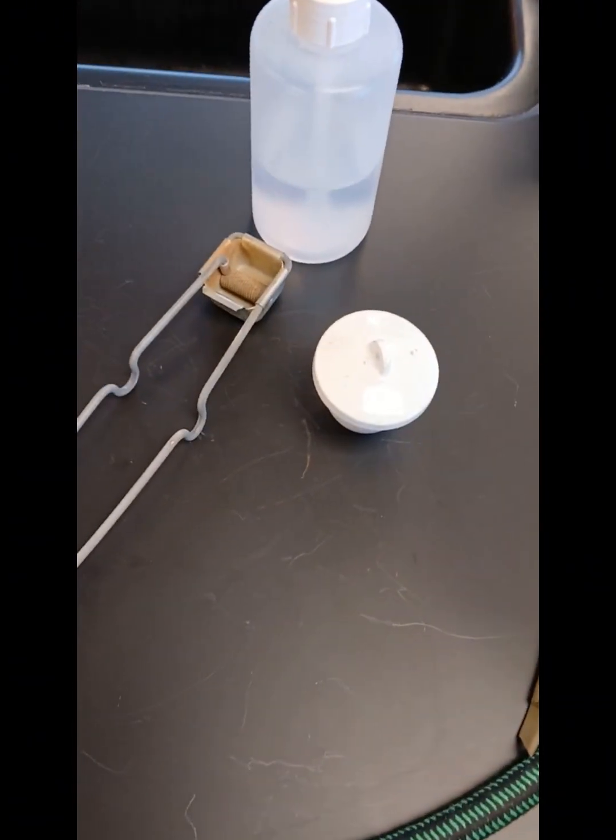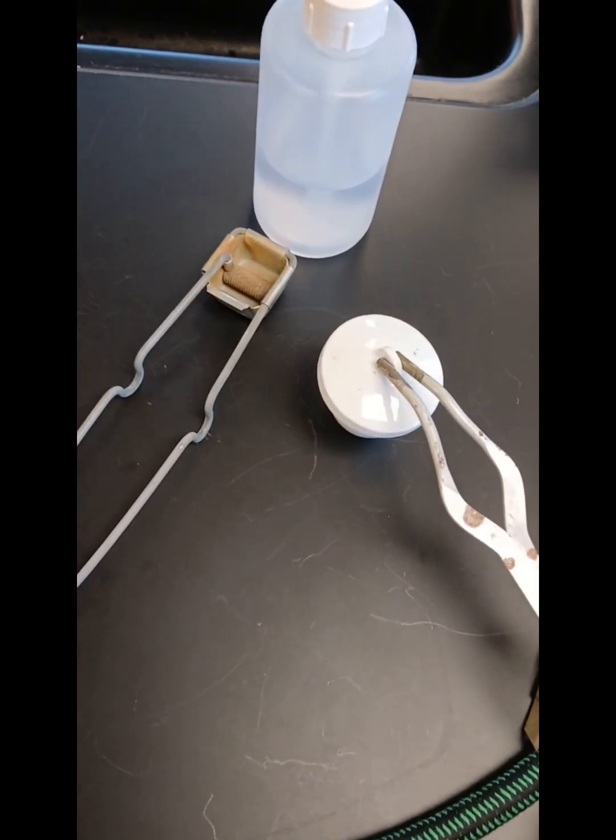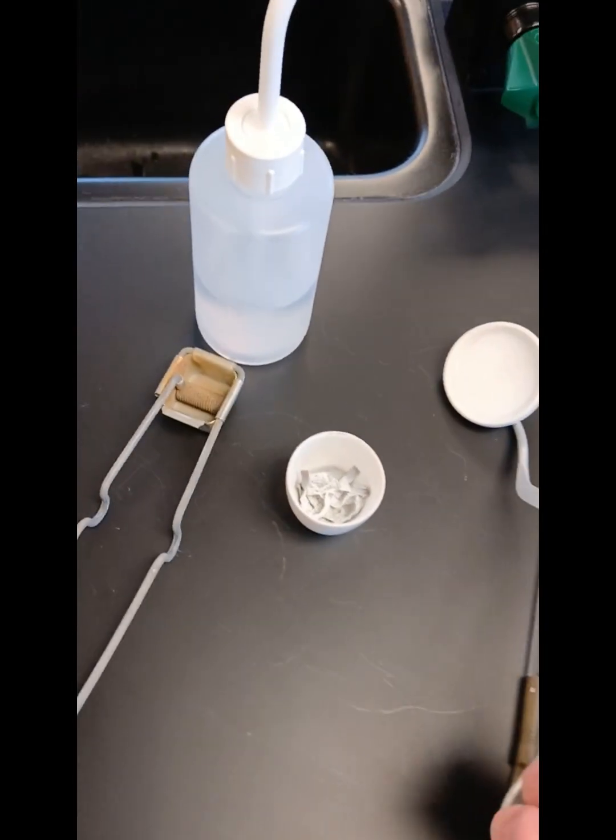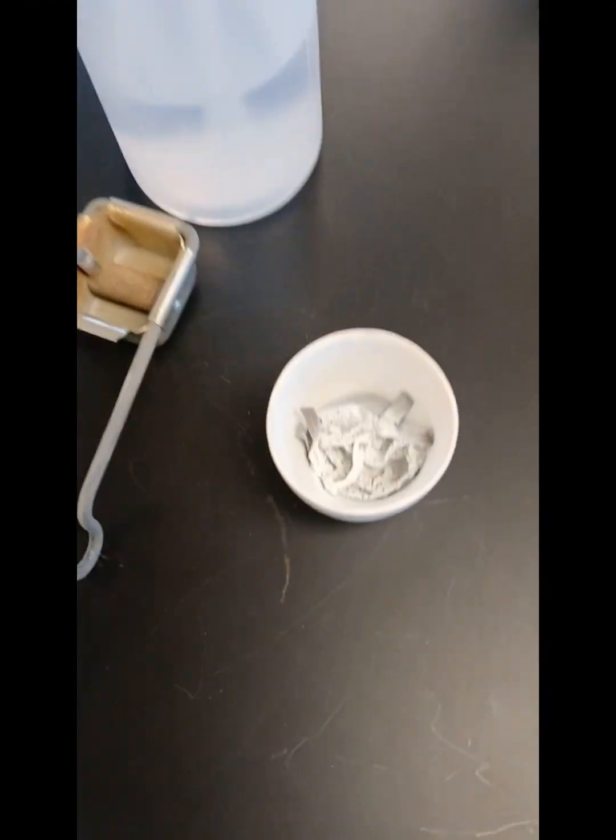Once the crucible has cooled, take the lid off and crush the magnesium ribbon down with a glass straw. Be careful when doing so to avoid losing material.